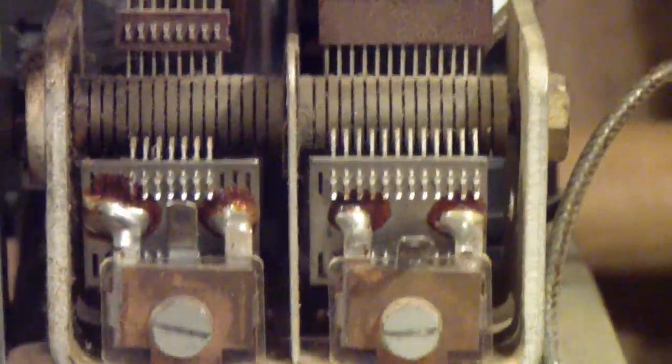And then you want, at the other end of the rotation, you want them to be fully engaged, as you see there.